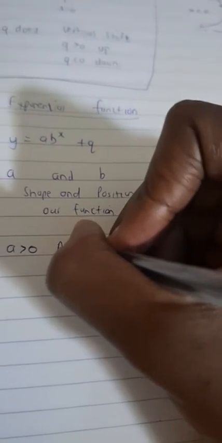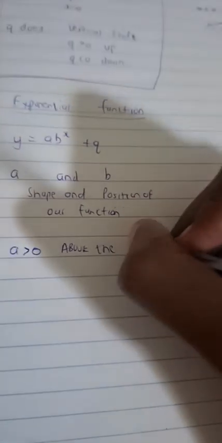Now, very important, there are two situations about a. Situation number 1: a greater than 0. This means that the function is found above the asymptote.